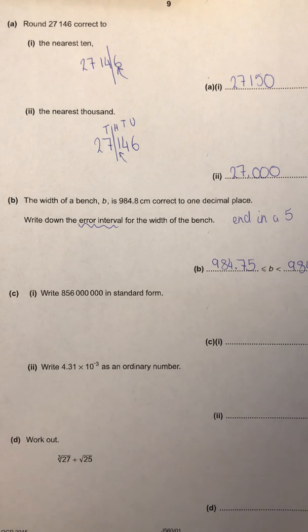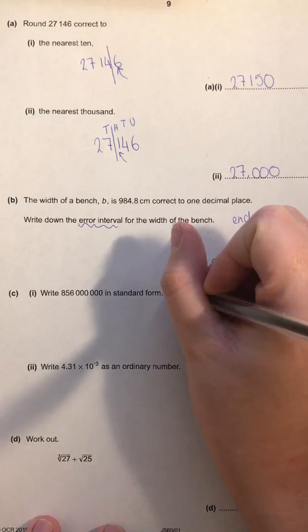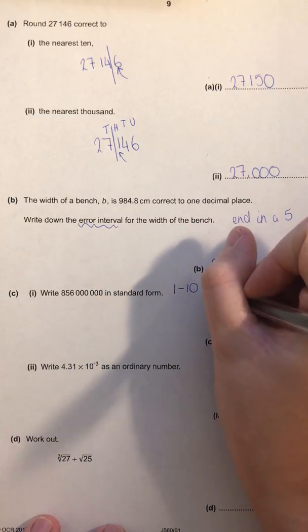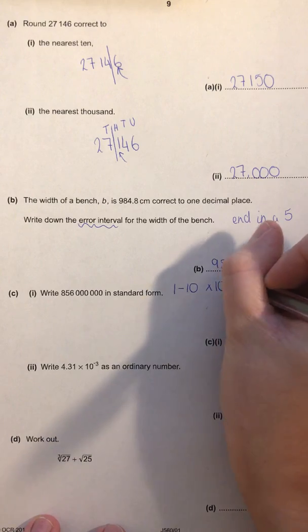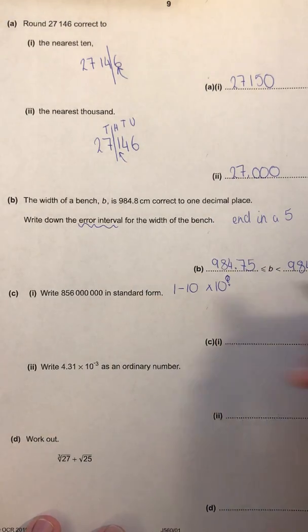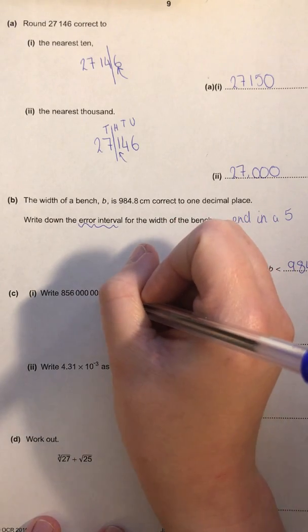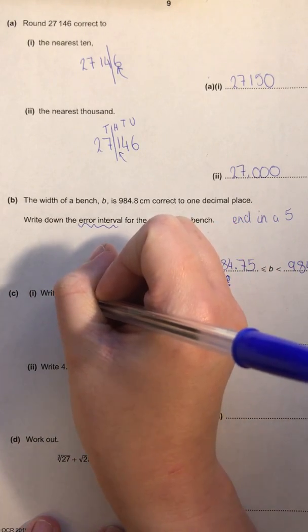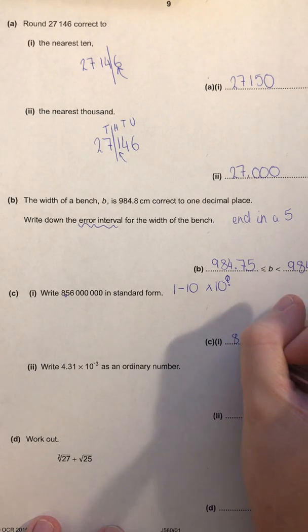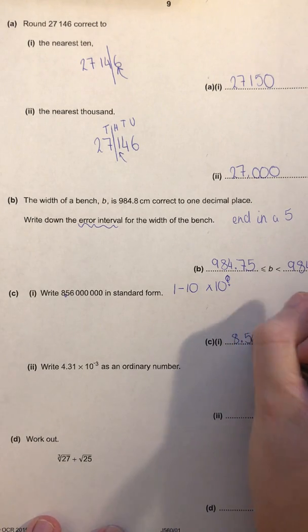Part C is talking about standard form. Okay, standard form, the number you need to have is going to be between 1 and 10. Okay, and then we times it by 10 to the power of something. So for this one, I'm going to need to put my decimal point in between the 8 and the 5. So it's going to start off with 8.56.